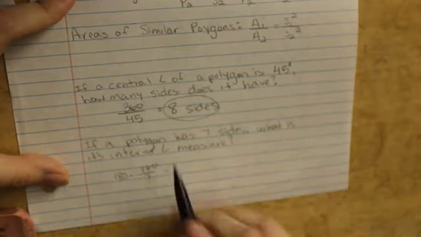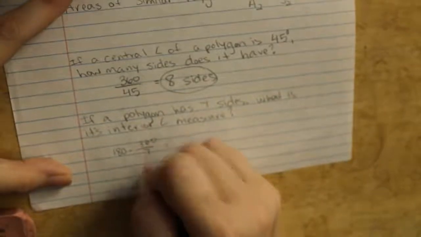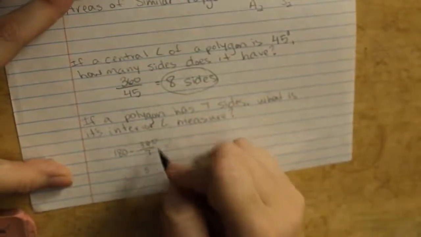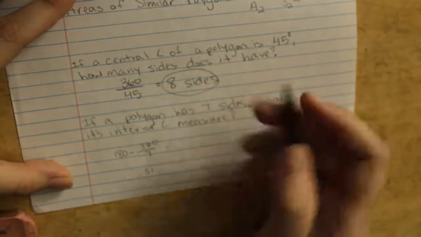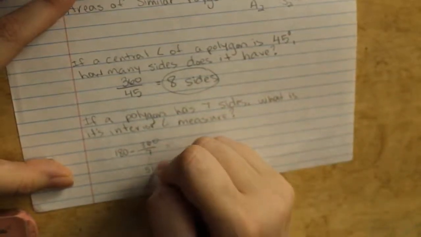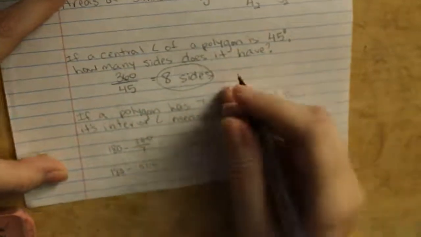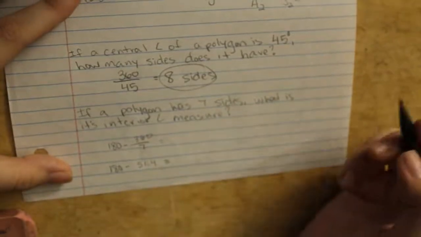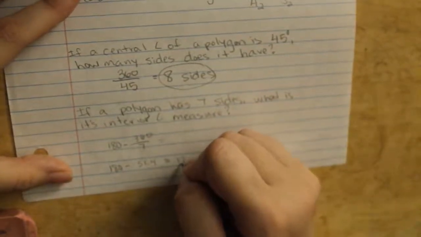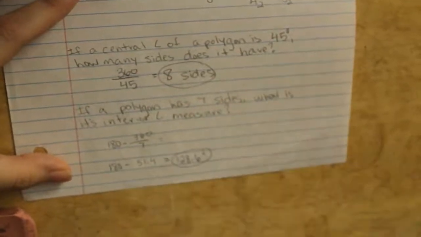Okay, so 360 divided by 7, 7 goes into 36, 5 times with 1 left over, 7 goes into that 1 time, 3 left over. So that's going to be about 51.4. So I would do 180 minus 51.4, and I would end up with 128.6 degrees as my interior angle.